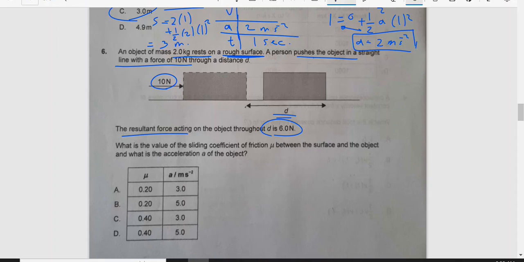Now, since I have acceleration and the object is moving, this will be the direction of motion, or direction of acceleration. I'm going to draw all the forces acting on the object. This is the first thing to do when you solve questions that are related to forces and motion. So here I have the applied force. Since it's a rough surface, opposite to the direction of motion, I will have a friction, and it is dynamic friction. Direction of motion to the right.